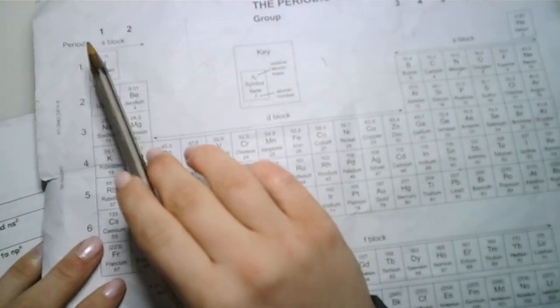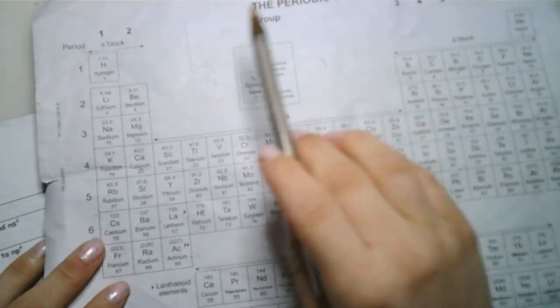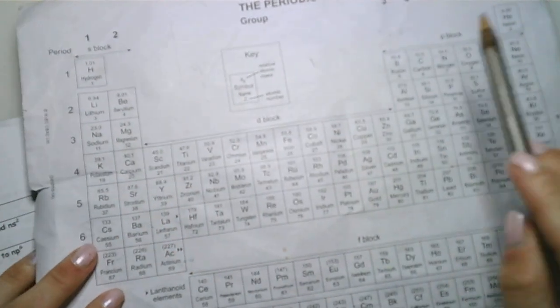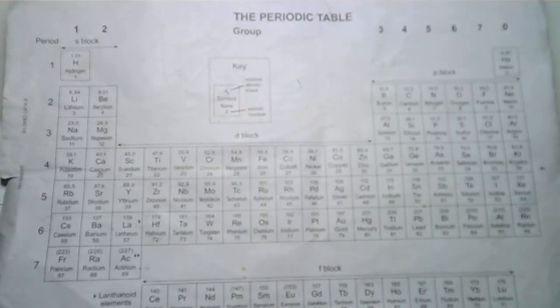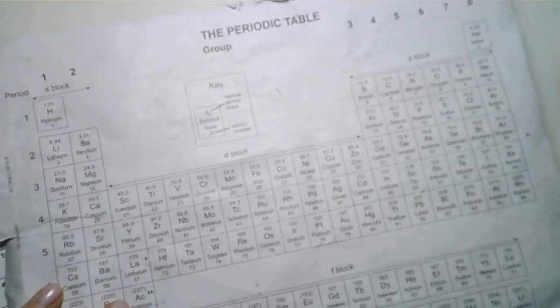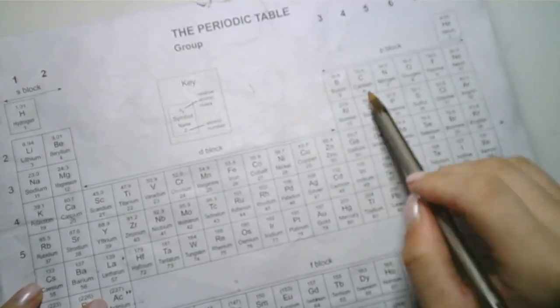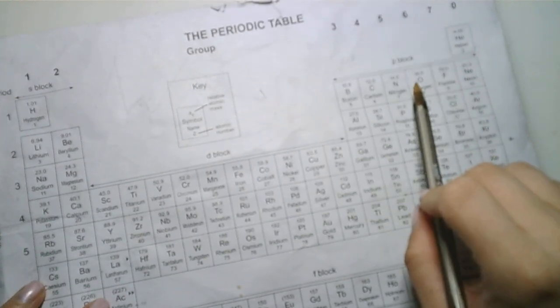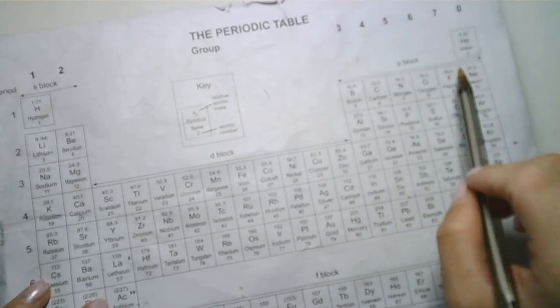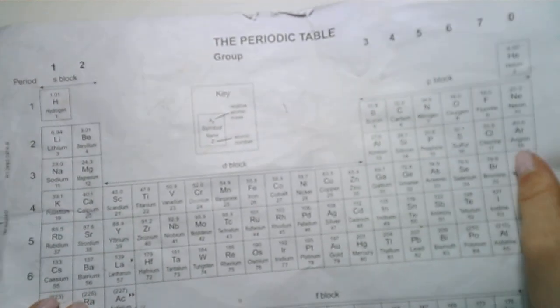You wouldn't write 1s1, 2s1, 2s2, 3p1, 3p4, 3p5. If you were to have a p block element, you would just write, say, 3p4 or 3p5 or 3p6. You wouldn't go through every single 3p shell.